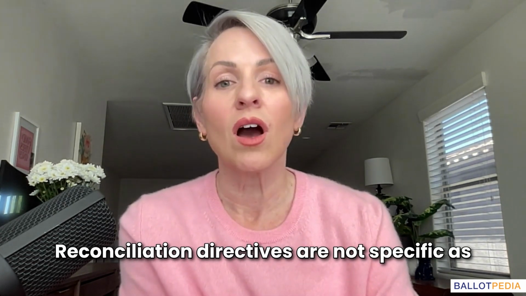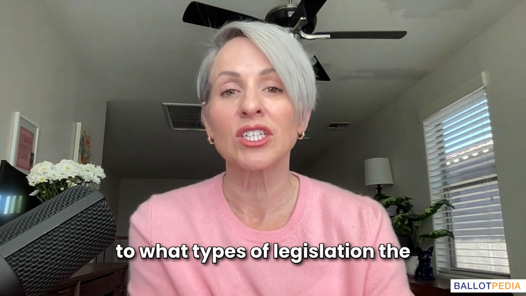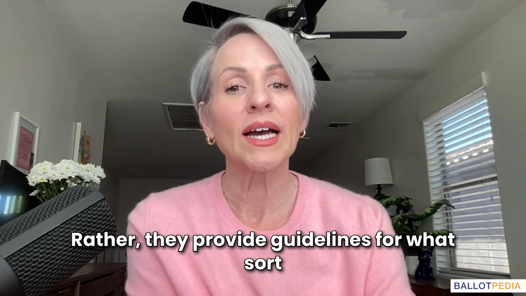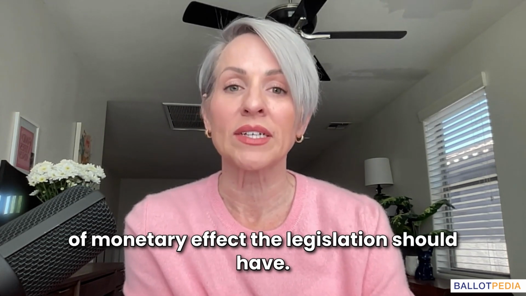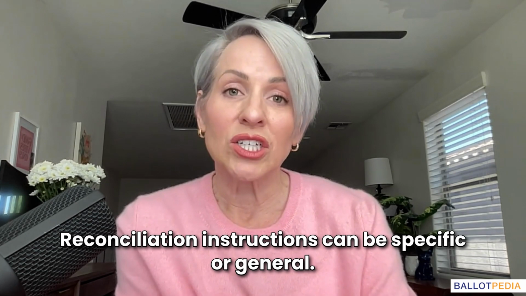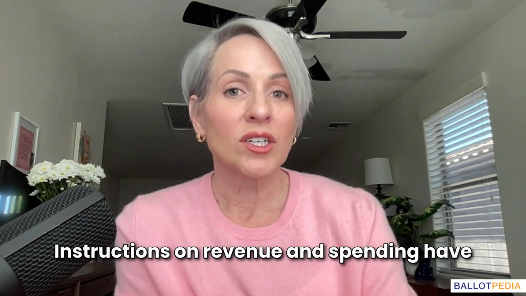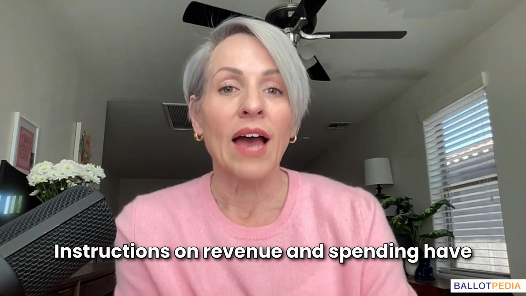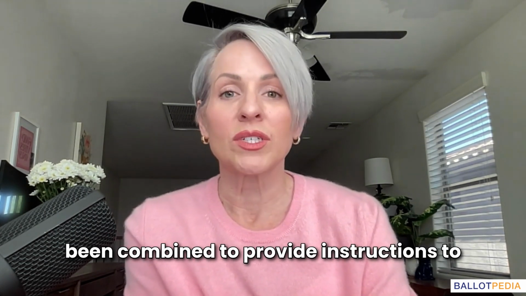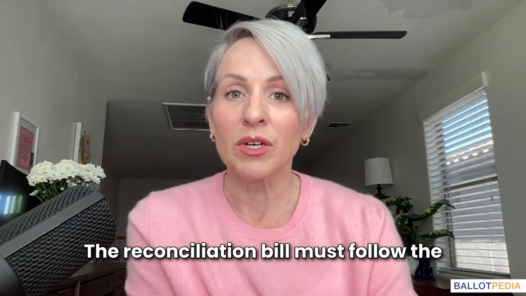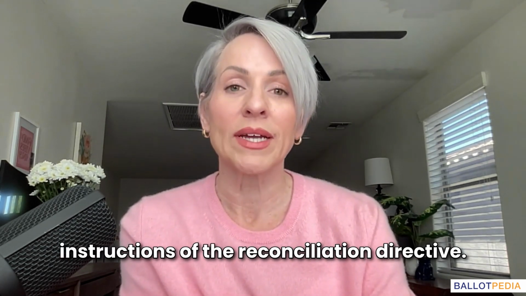Reconciliation directives are not specific as to what types of legislation the committees are supposed to draft. Rather, they provide guidelines for what sort of monetary effect the legislation should have. Reconciliation instructions can be specific or general. Instructions on revenue and spending have been combined to provide instructions to decrease or increase the deficit. The reconciliation bill must follow the instructions of the reconciliation directive.